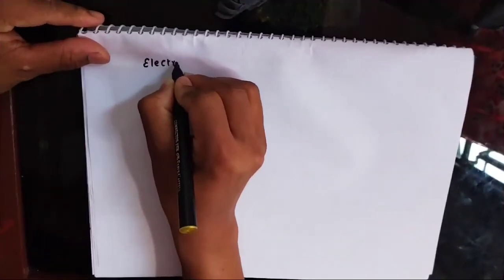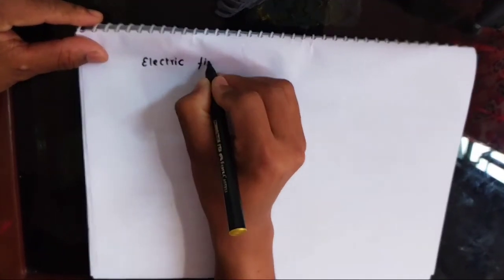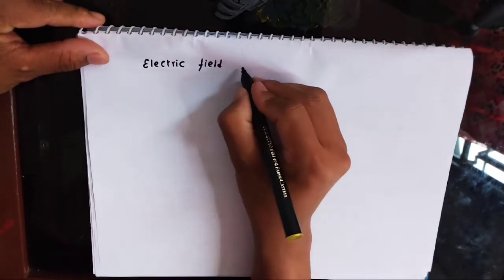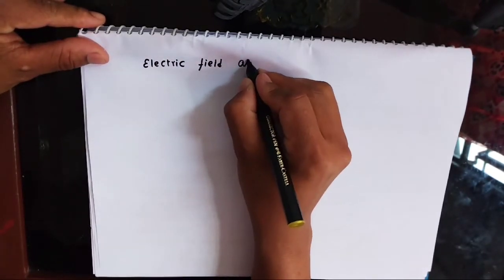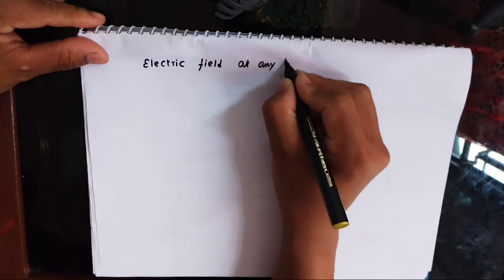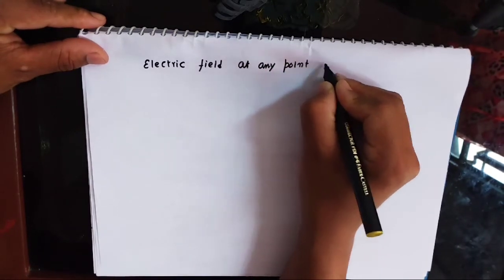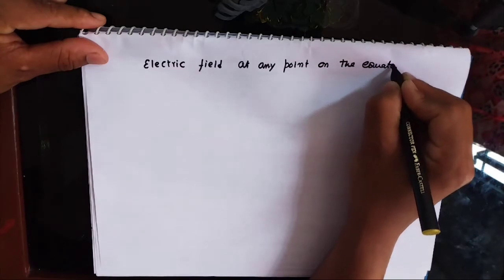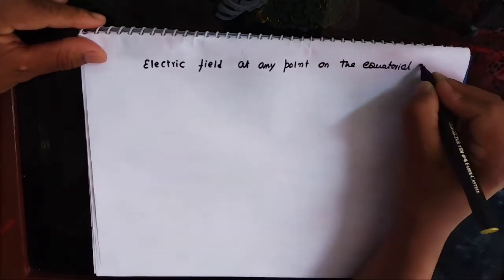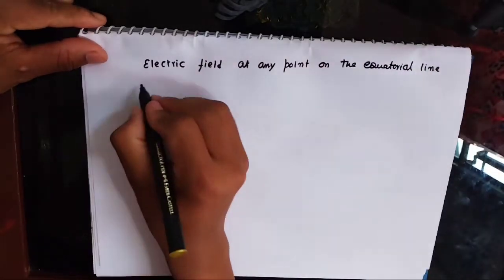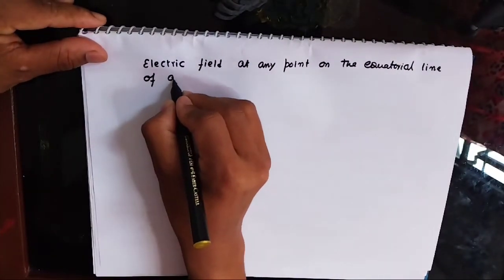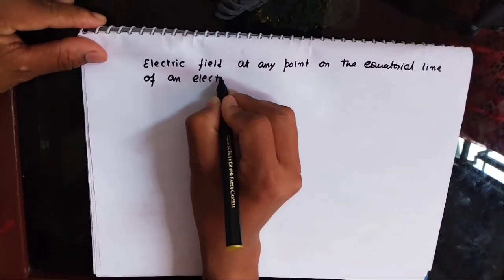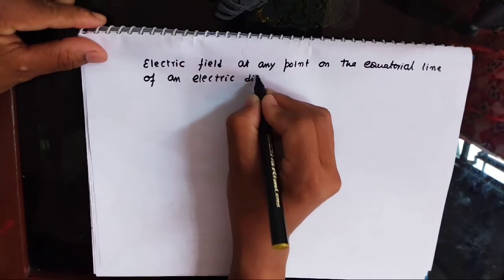Now, we will do electric field at any point on the equatorial line of an electric dipole.